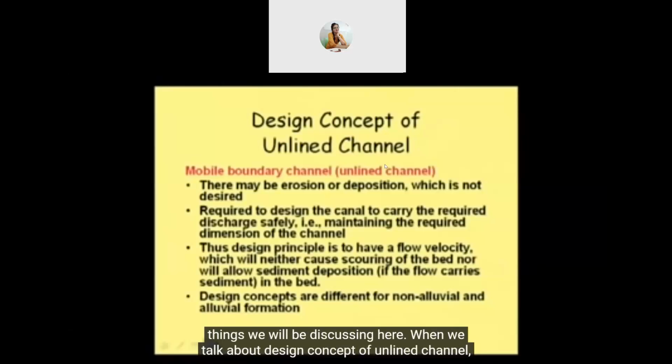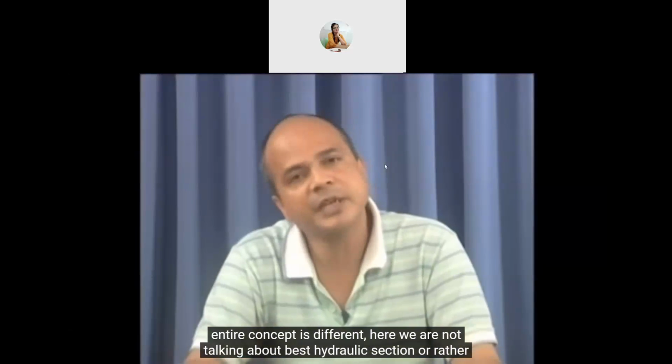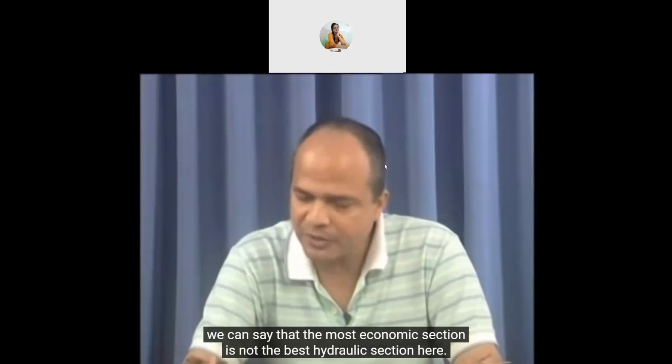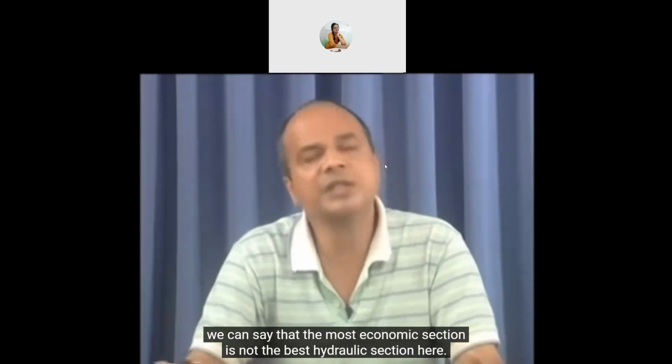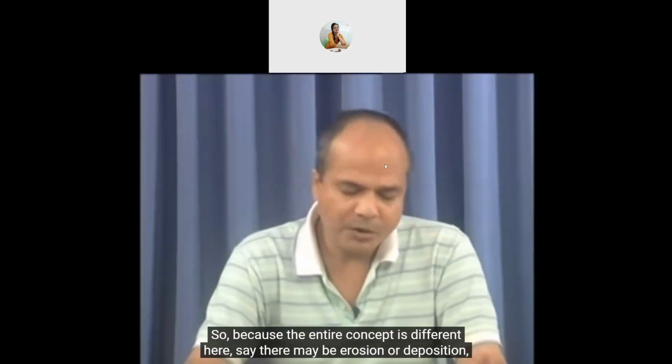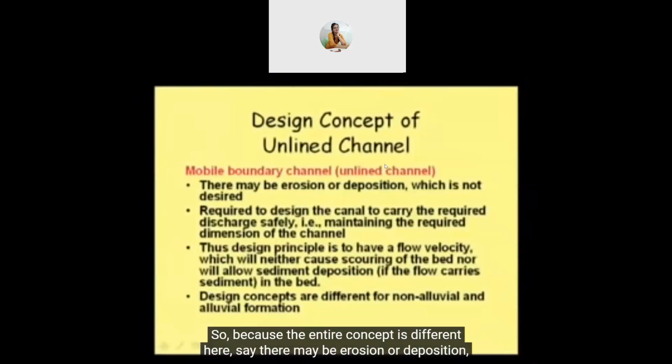When we talk about the design concept of unlined channel, the entire concept is different. Here we are not talking about best hydraulic section, or rather we can say that the most economic section is not the best hydraulic section here. Because the entire concept is different here. So there may be erosion or deposition. When it is an unlined canal, with flow velocity, there can always be erosion of the bed, and bed and side can be eroded.